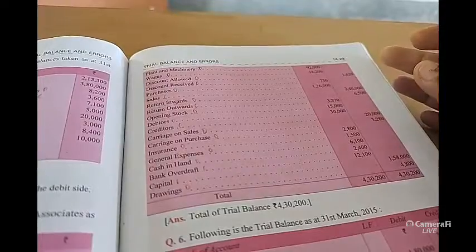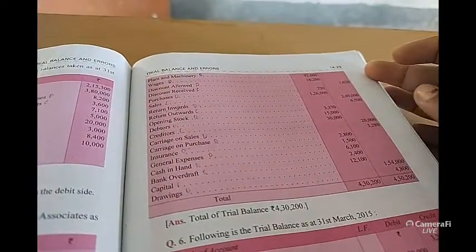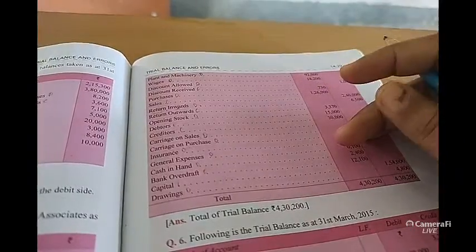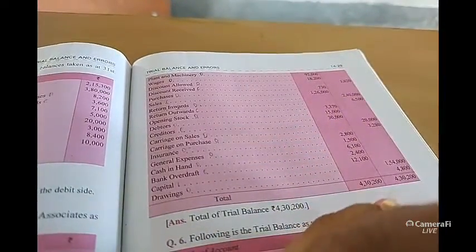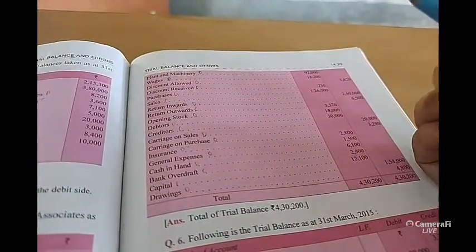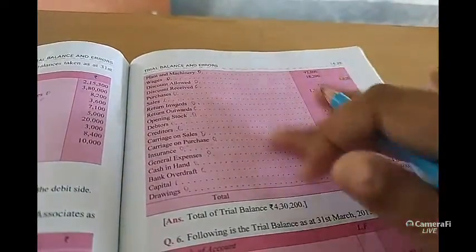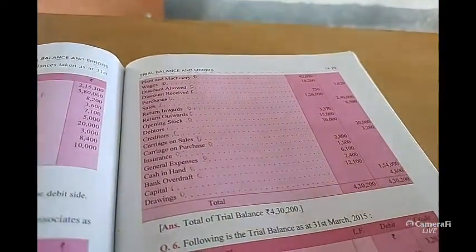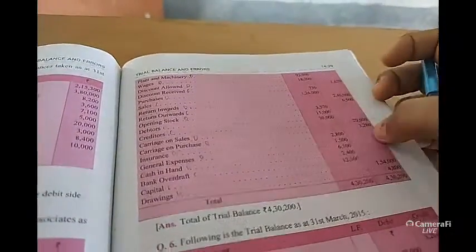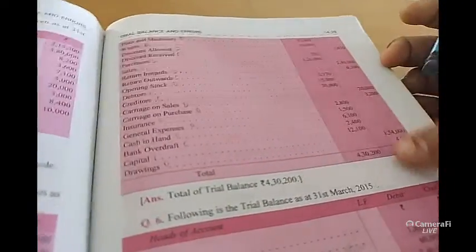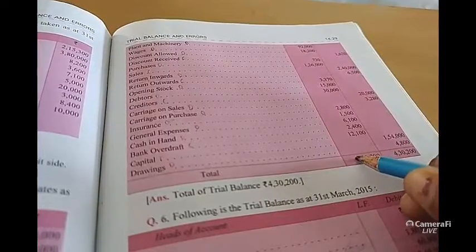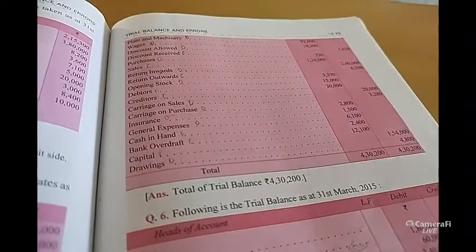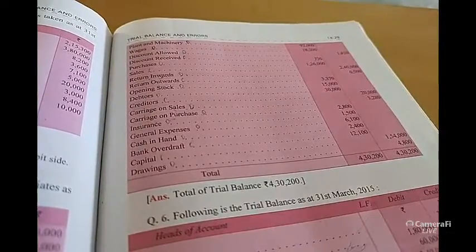Any questions, any doubt? See, if this kind of sum comes where it is showing that it is prepared by an inexperienced accountant, in that kind of sum you don't have to do the totaling also. The totaling will remain the same. Only the items will come here or there. Okay, the totaling is done. So the answer is already given in the question only. So 4,30,000 and rupees 200. Okay, very easy sums.